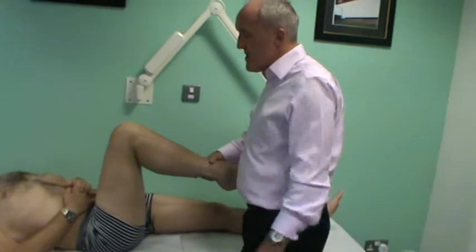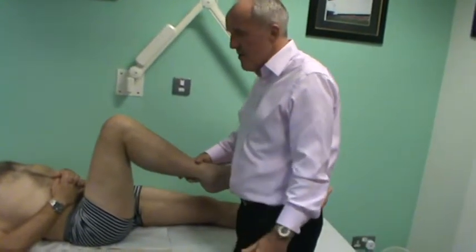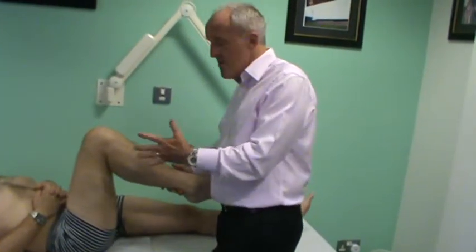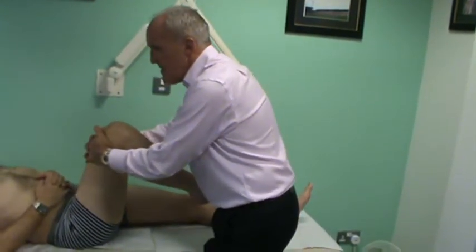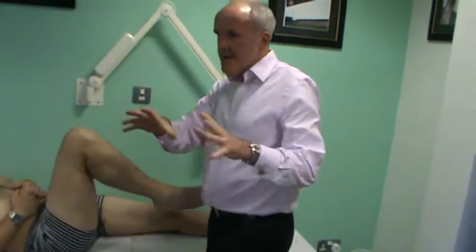Now what I want you to do is keep this leg up, and I'm going to try and pull it down. This is testing for the iliopsoas muscle. Let me just, you resist me. And there is no weakness there, but a weakness there may indicate an L1, 2 or 3 lesion.